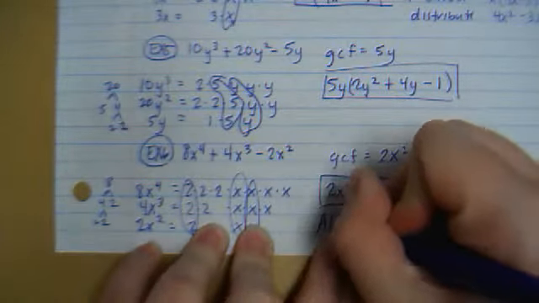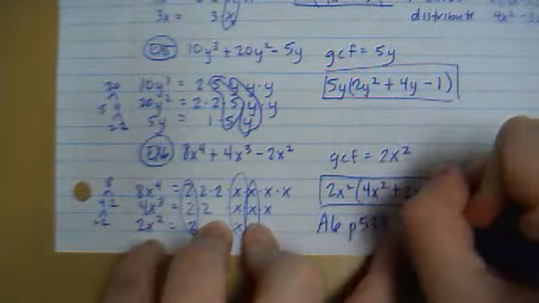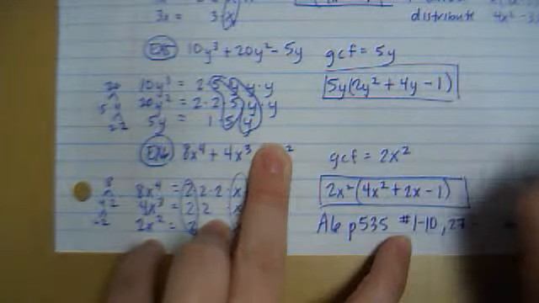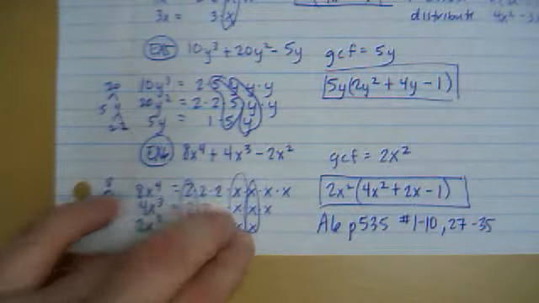Your assignment is A6, page 535, numbers 1 through 10 and 27 through 35. Please let me know if you have any questions, and good luck.